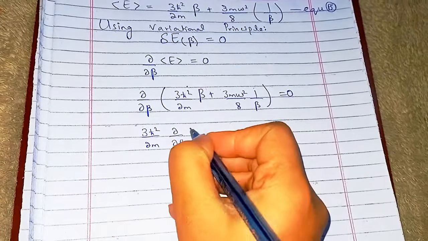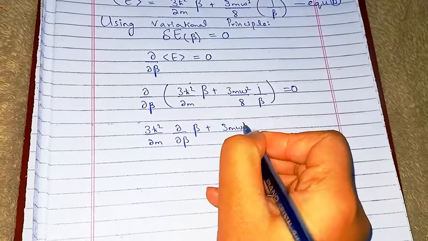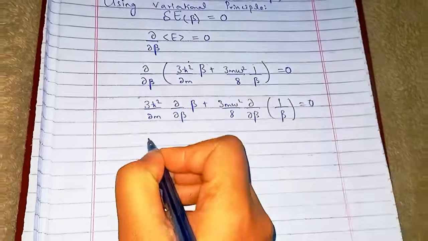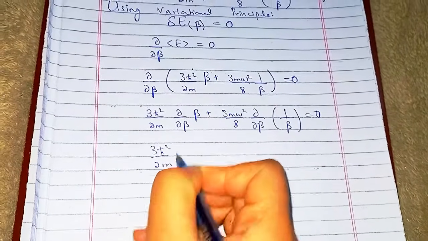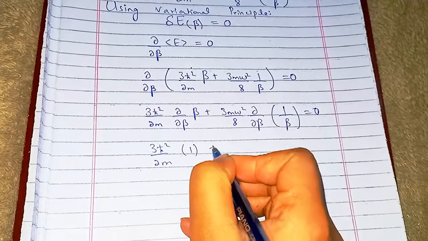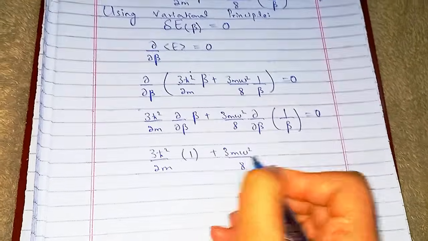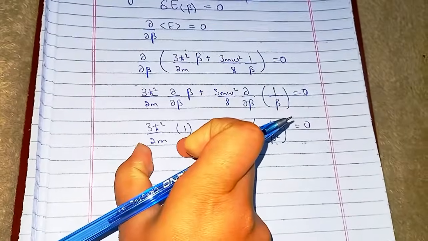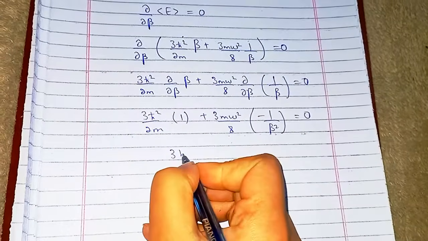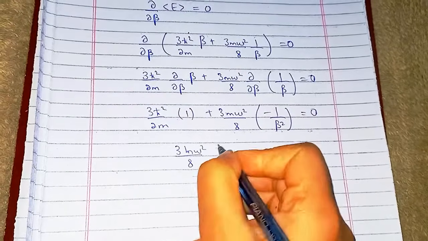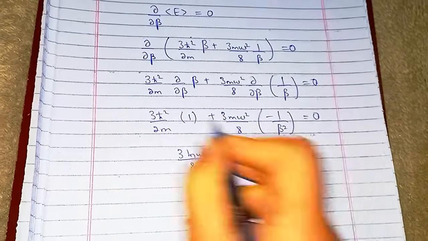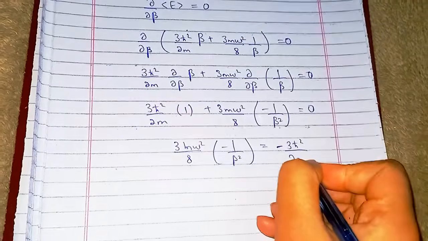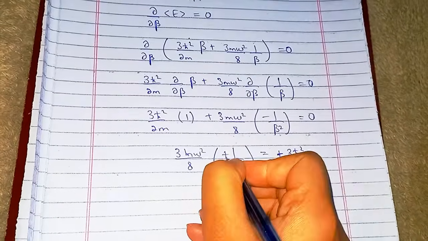Partial by partial beta of β·3ħ²/2m, plus 3mω²/8 times partial by partial beta of 1 over beta. Partial beta by partial beta is 1, plus 3mω²/8, and the derivative of 1/β is minus 1 over β², equal to 0. We'll take this to the other side of the equation. So it's 3mω²/8 minus 1 over β². It's added here, it will be subtracted here. This minus and minus sign cancels out.